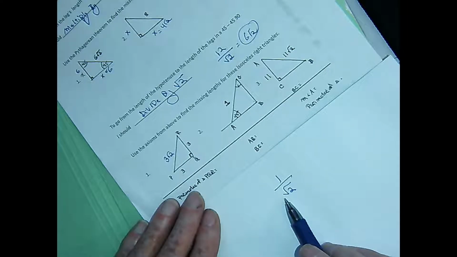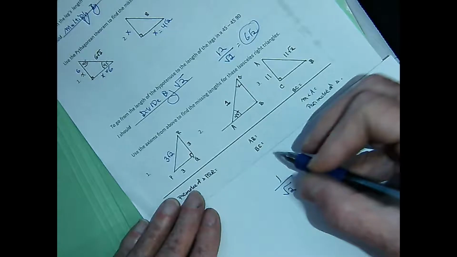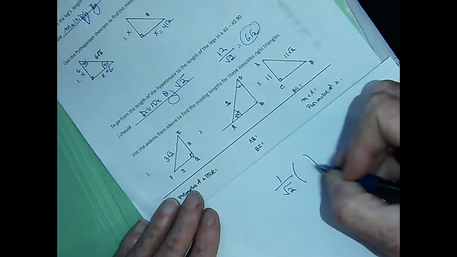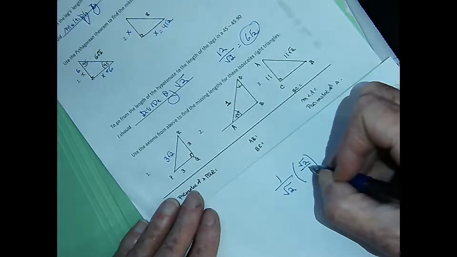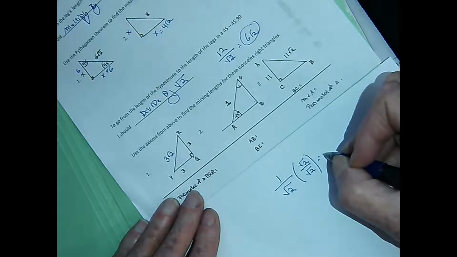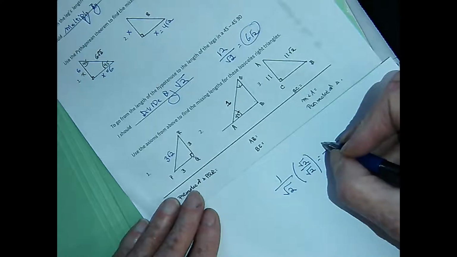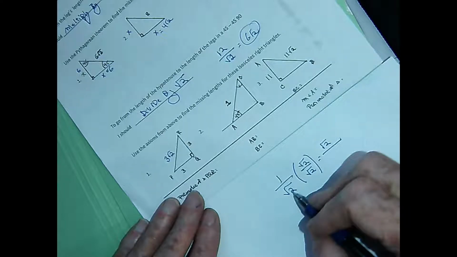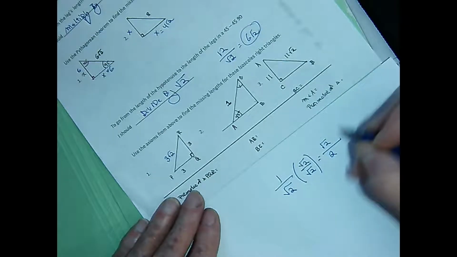Just don't turn an answer in looking like that. You should rationalize the denominator. Right now it's irrational. We don't want to change the value, so let's just multiply by 1: the square root of 2 over the square root of 2. 1 times the square root of 2 is just the square root of 2. The square root of 2 times the square root of 2 is just a plain old 2. So what we get is the square root of 2 over 2.